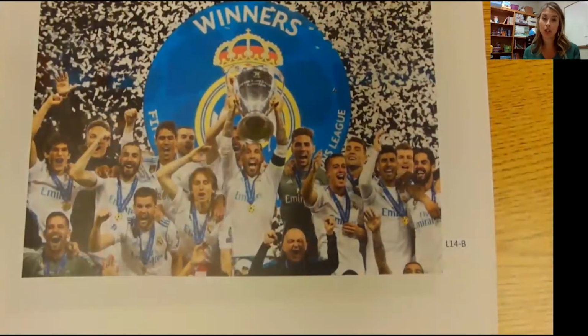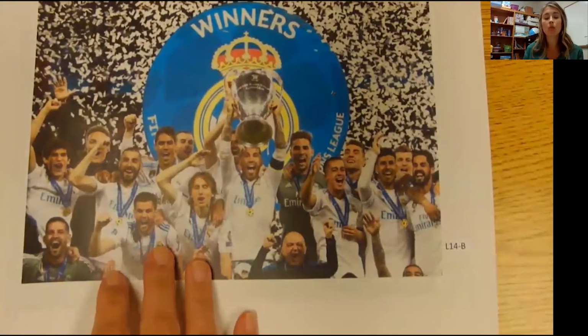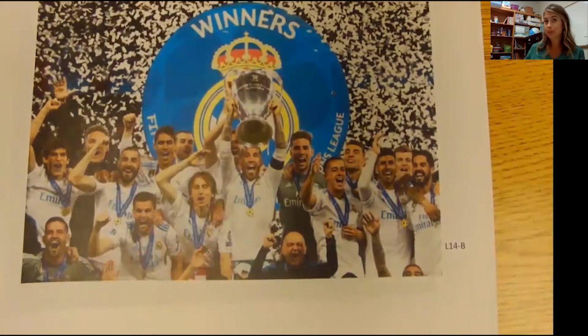What about this picture? How would you describe the point of view of the athletes here? Yes, I think they won. Very, very different from the picture from before. You can tell by how happy and excited they are. The banner in the back says winners. That helps us too. Some words that would describe all these players are joyful, smiling, excited, or happy.